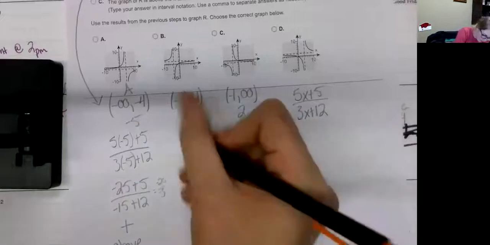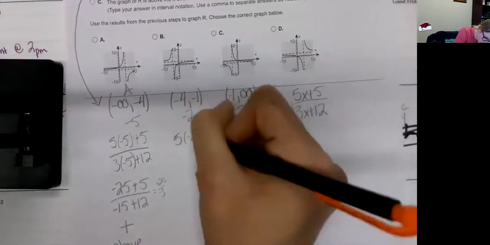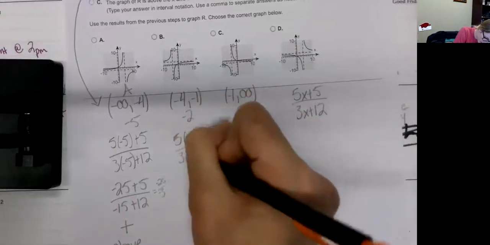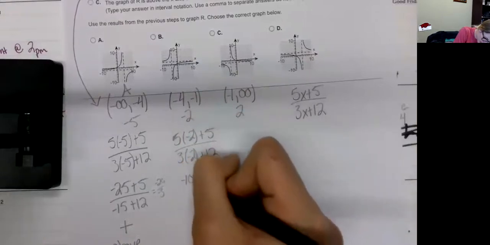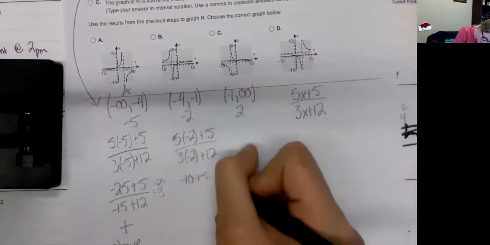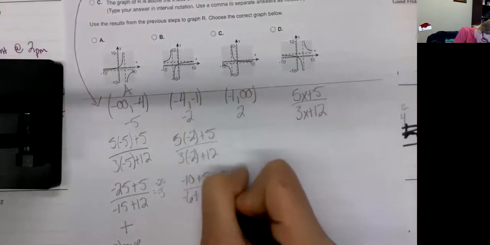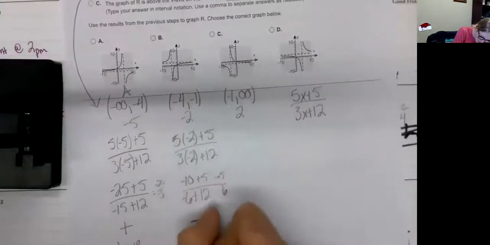Okay. Then we have 5 times -2 plus 5 over 3 times -2 plus 12, which would have been -10 plus 5, which is -5, and -6 plus 12, which would have been +6. So this would have been a negative, so it's below.